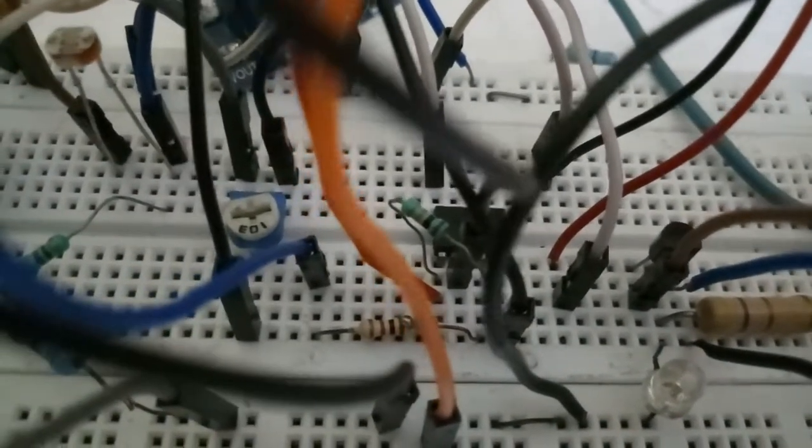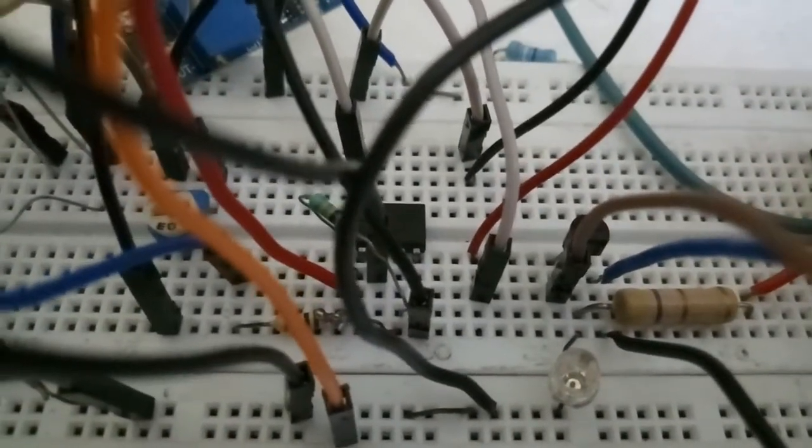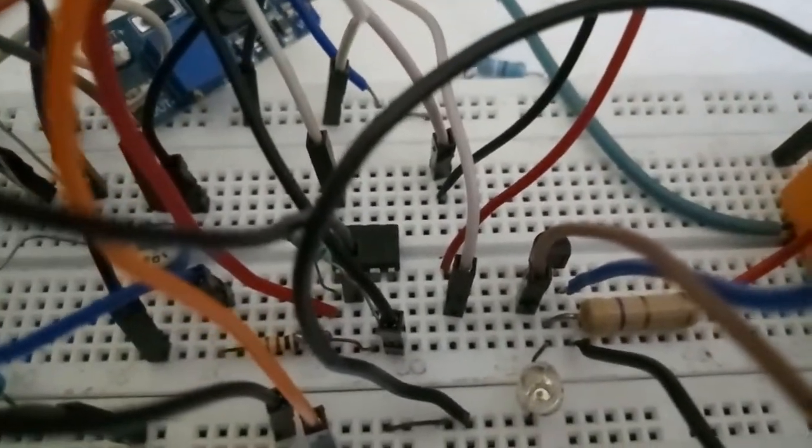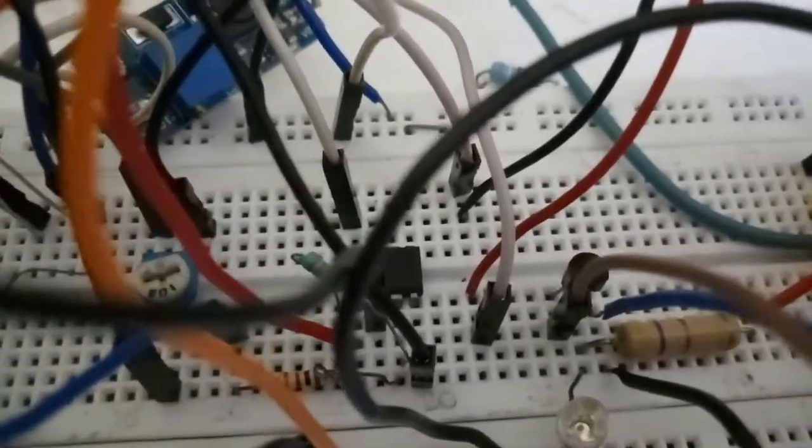So here I have taken an LM358 op-amp IC, and you can see that I have connected a 1 kilo ohm resistor in the input terminal and a feedback resistor of 10 kilo ohm to the non-inverting input, and the inverting input is connected with a potentiometer to set the reference voltage. Now this potentiometer is used to set the reference voltage, hence we can adjust the sensitivity of this circuit.